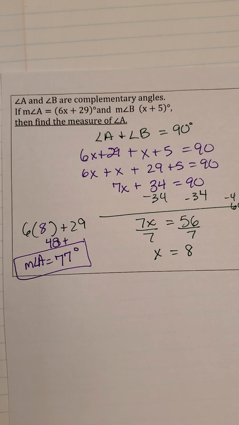So remember your steps. You're going to find out what kind of angles they are. You're going to use that to make an equation. You're going to substitute those values back in, solve, but make sure you pay attention to what they're asking for, because sometimes they'll ask for x, sometimes they'll ask for the measure of the angle.